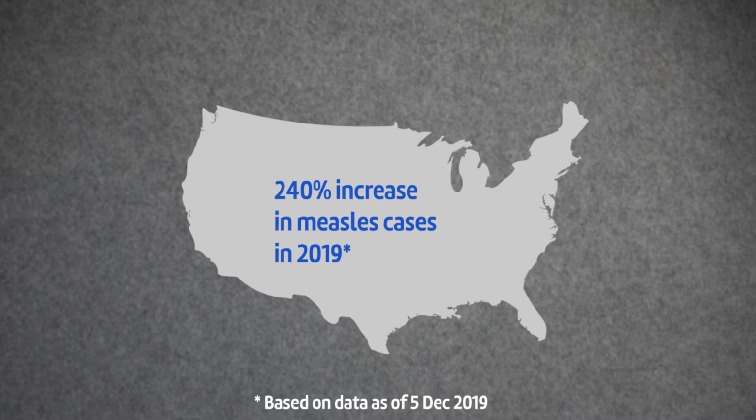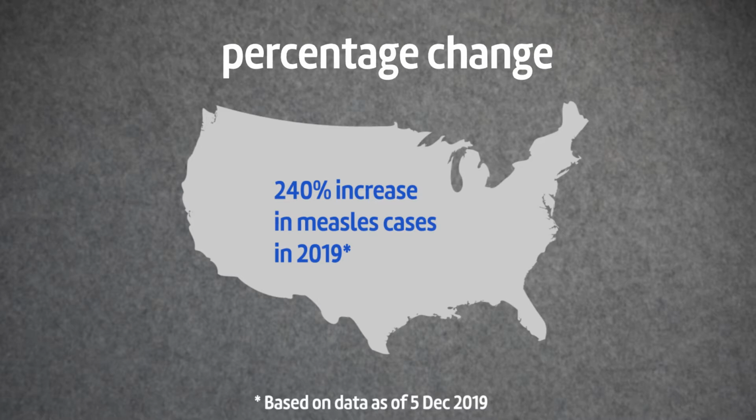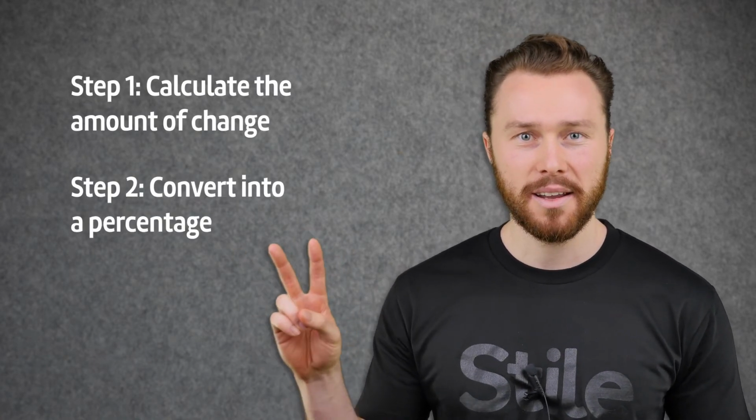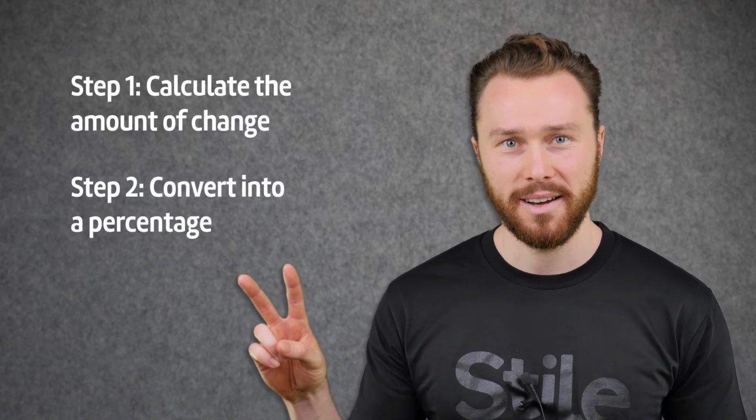But what exactly does this mean? This is an example of a percentage change, which compares the size of a change to the original value. You can calculate percentage changes for yourself using the data in line graphs. You just need to follow two steps. First, calculate the amount of change, then convert this into a percentage.